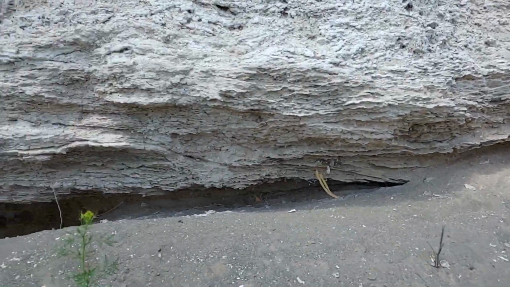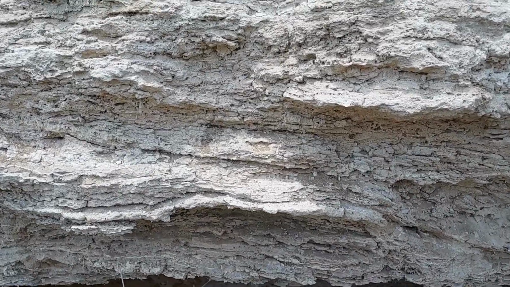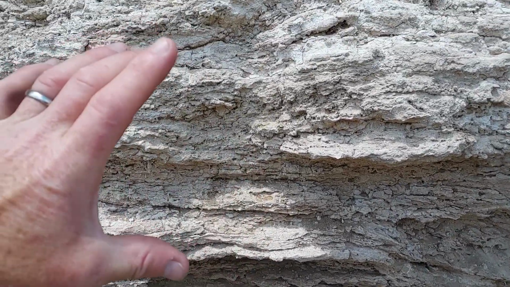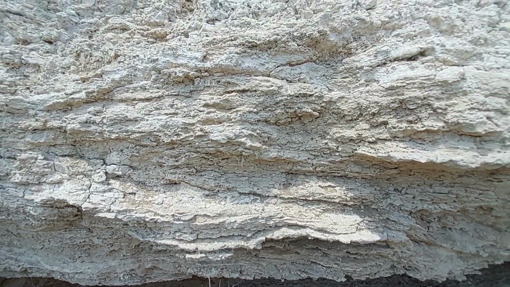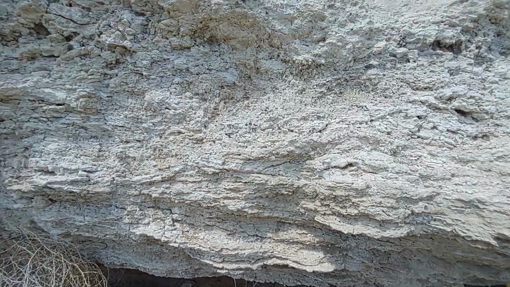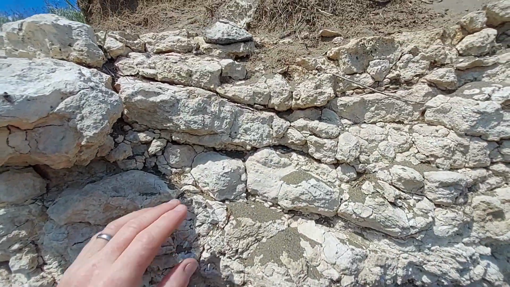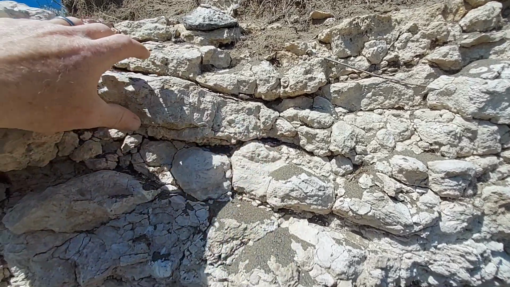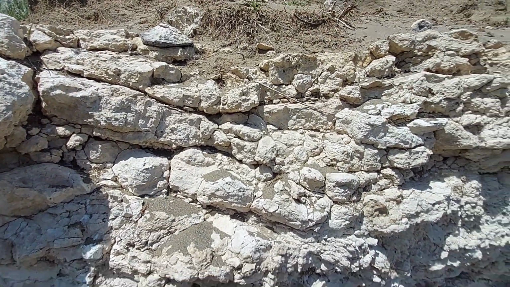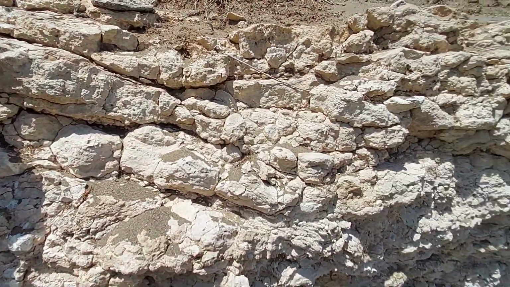One of the things you'll see in these calcretes is a different sort of bedding. The parting is pretty fine here. It looks thin bedded, as opposed to here where you have those 2-inch thick, 3-inch thick blocky, that blocky look. And that's pretty common.